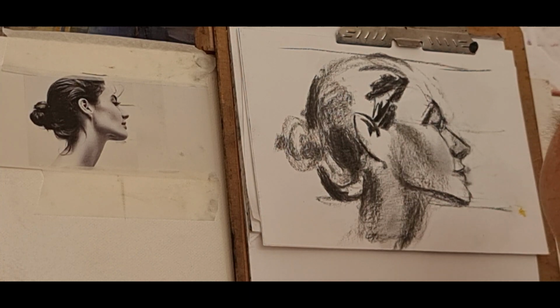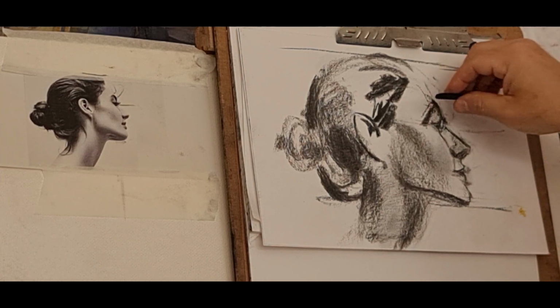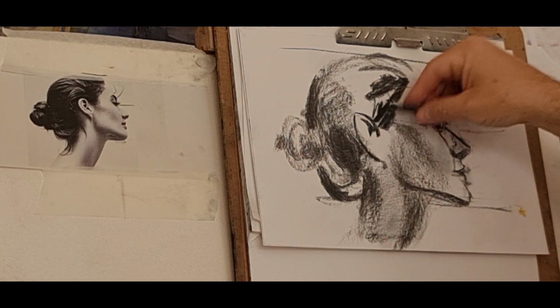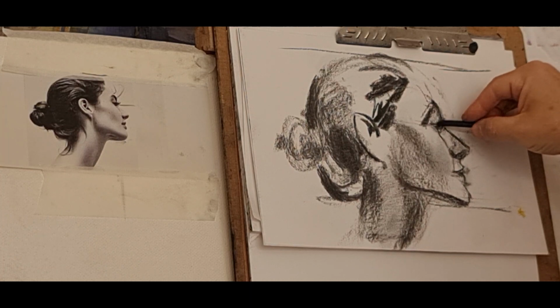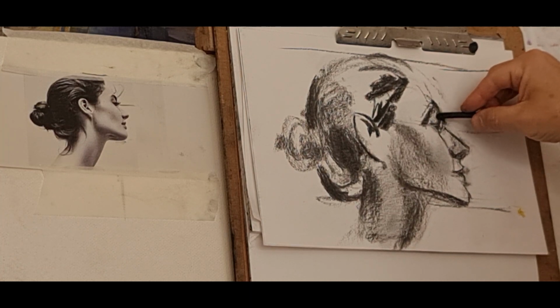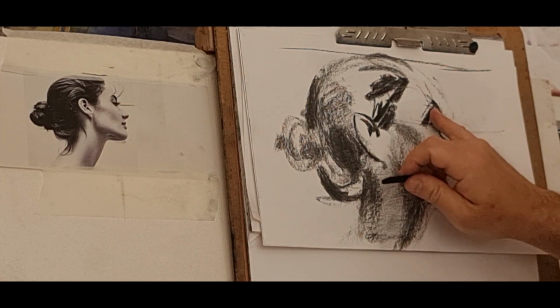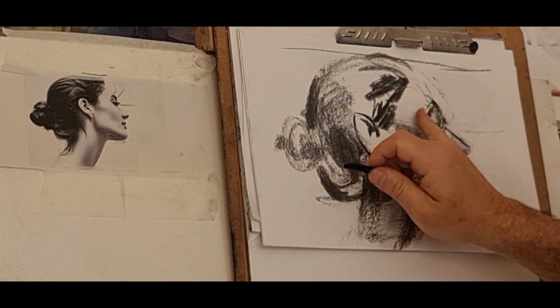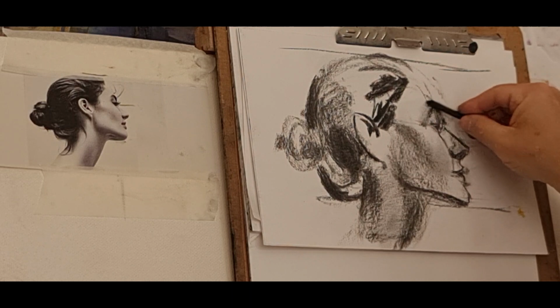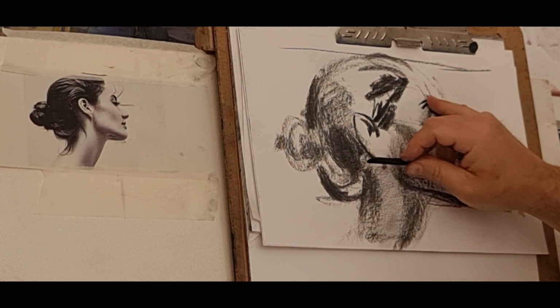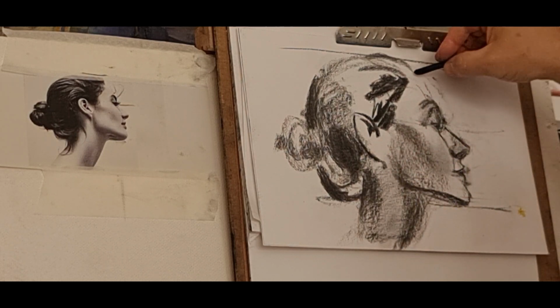And then another charcoal, just to have a little bit more of a precision drawing here. The darkness of the eye, push eyebrow kind of moves that way. Okay, and the forehead here.